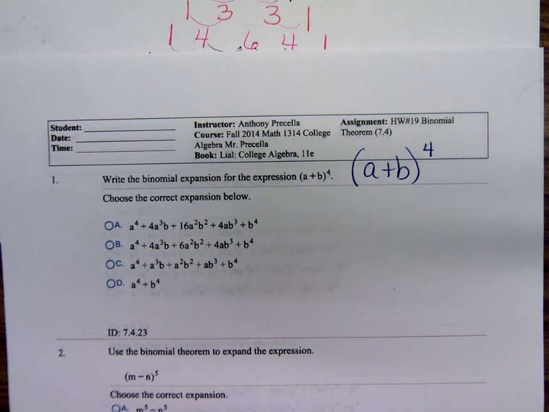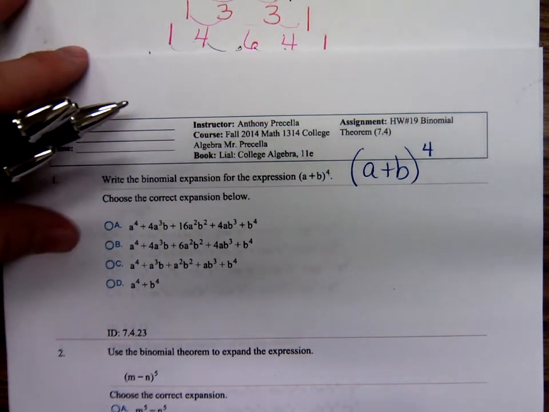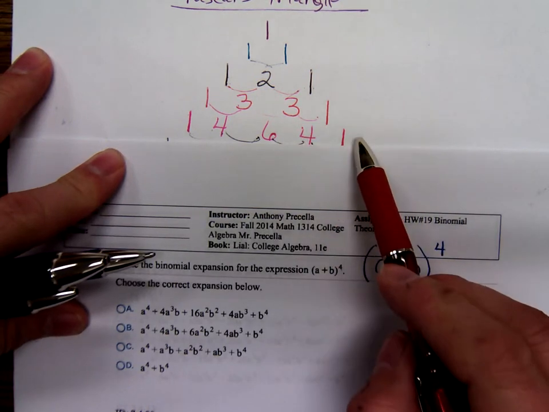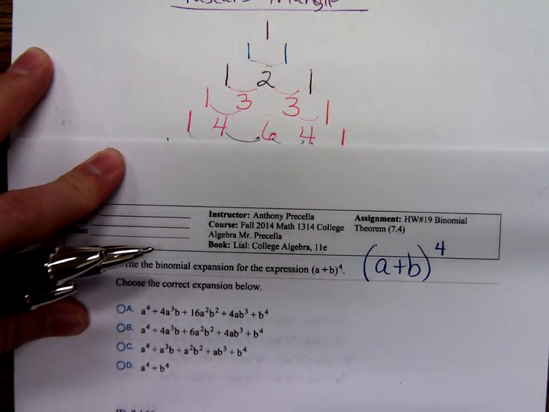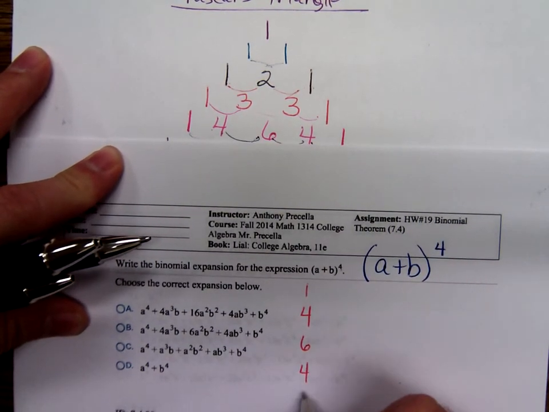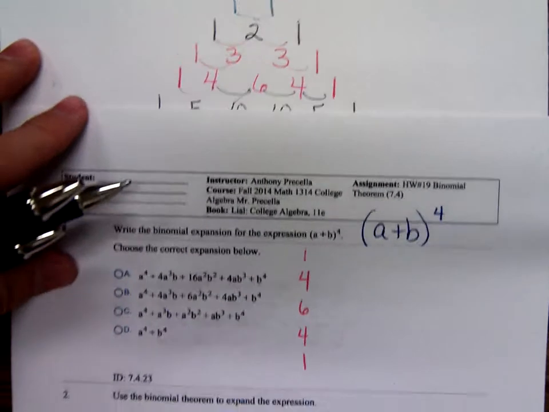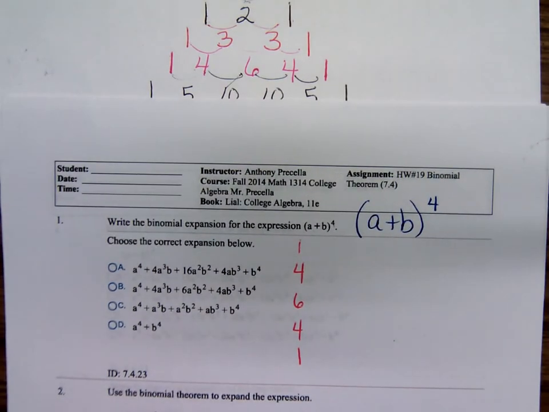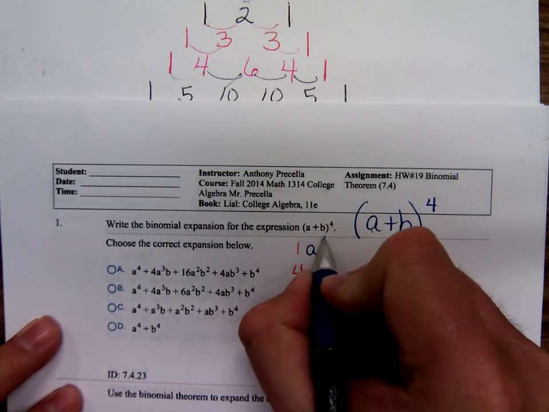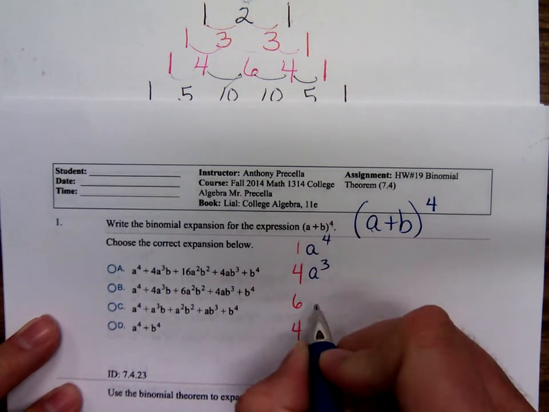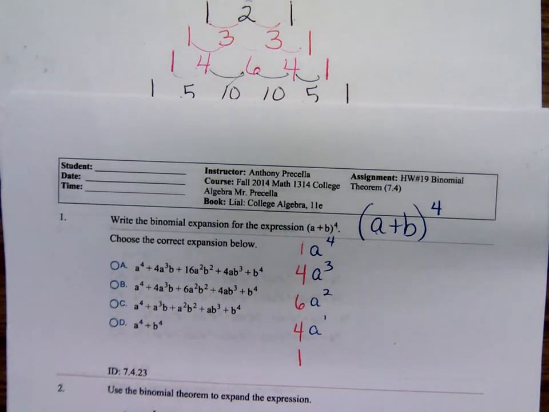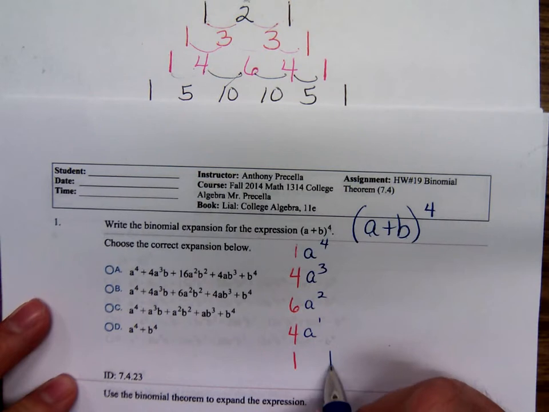A plus b to the 4th. We're going to use the row of the triangle that has 4 as its second number. So that's the 1, 4, 6, 4, 1 right here. I'm going to write those down. 1, 4, 6, 4, 1. And now take that first term, a, raise it to the 4th, and start decreasing the exponent. And then take the last term, b to the 4th, start at the end.